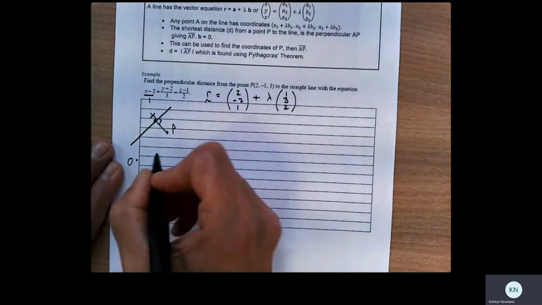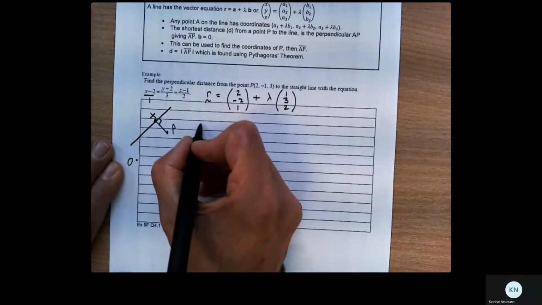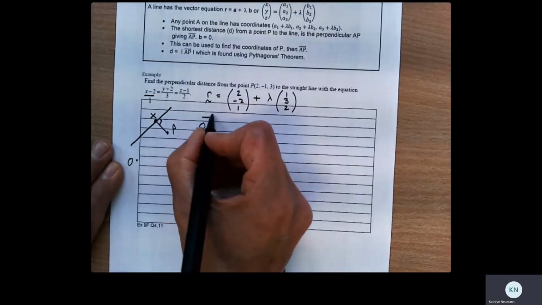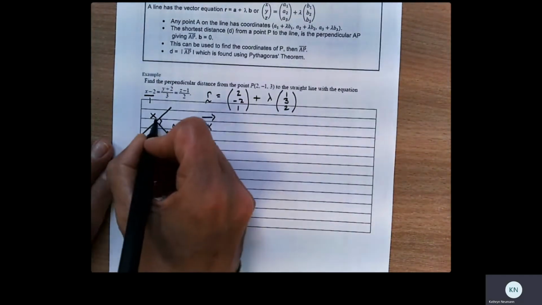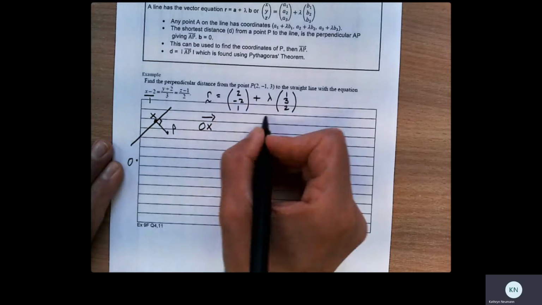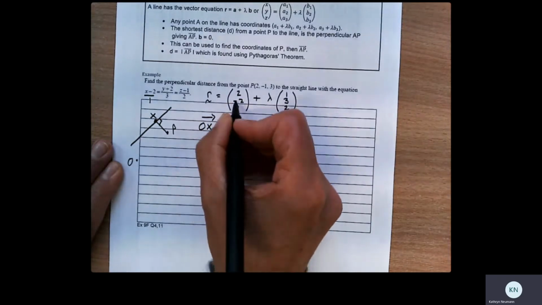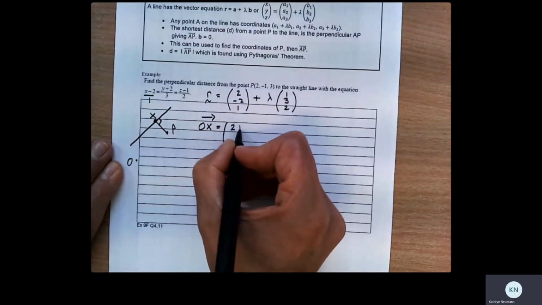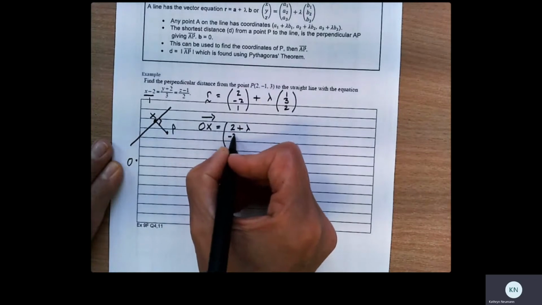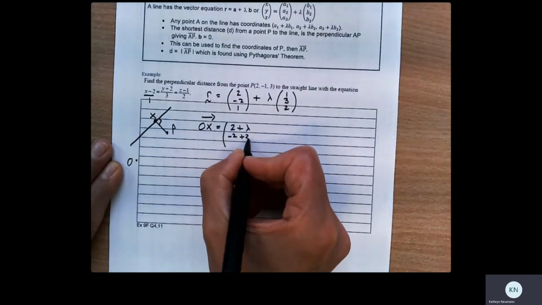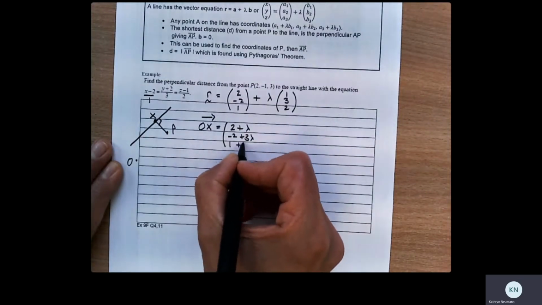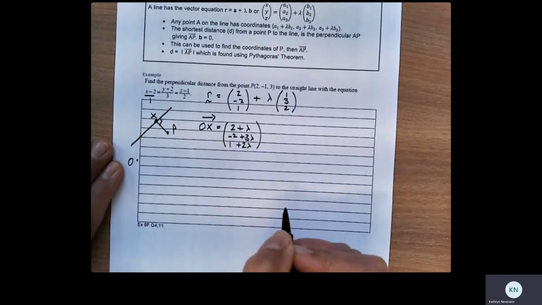So the first thing to do is find the general point on the line. How do I get from O to X? Well, if it's on the line, then it's going to look like this. It's going to be a point on this line. So that's going to be (2 + lambda, -2 + 3 lambda, 1 + 2 lambda). So that's a point on the line.